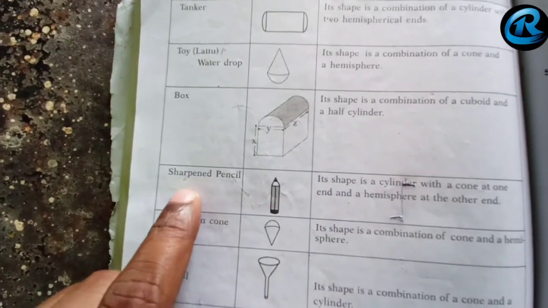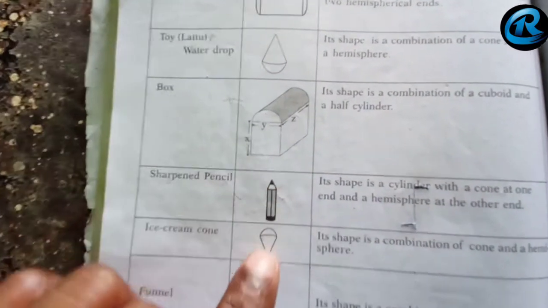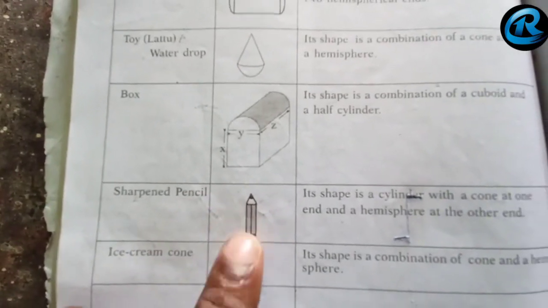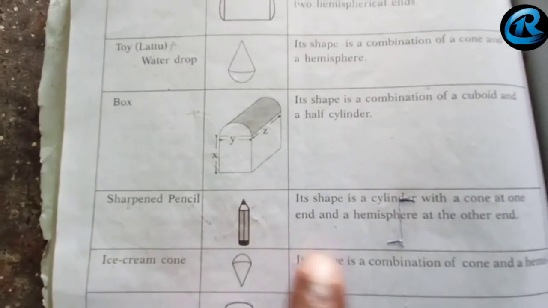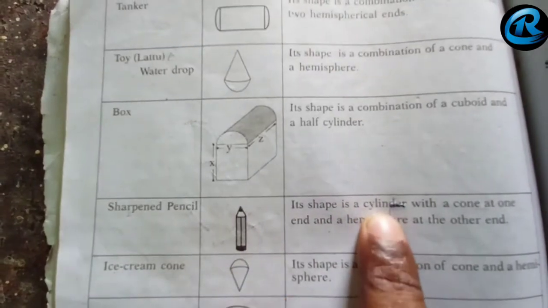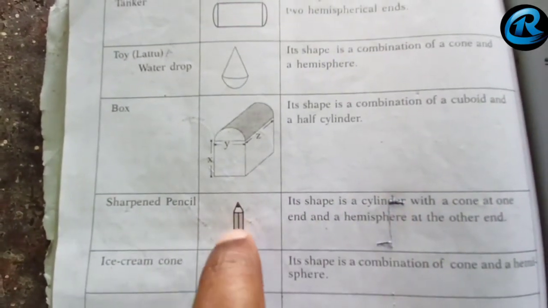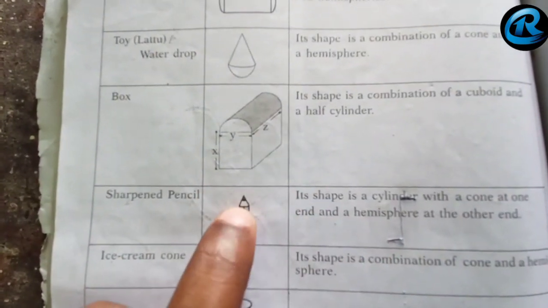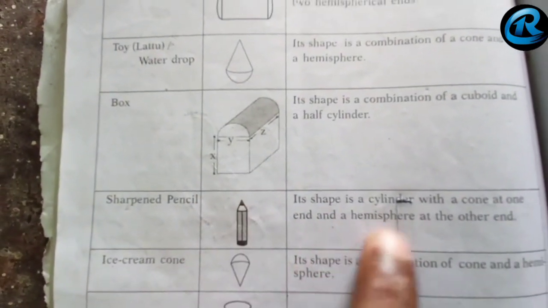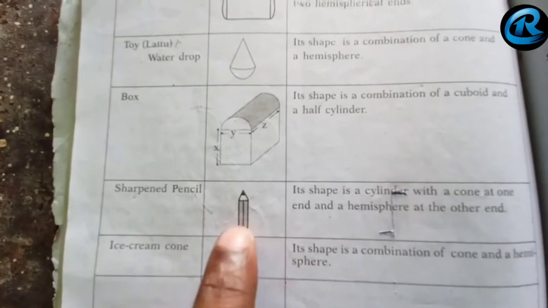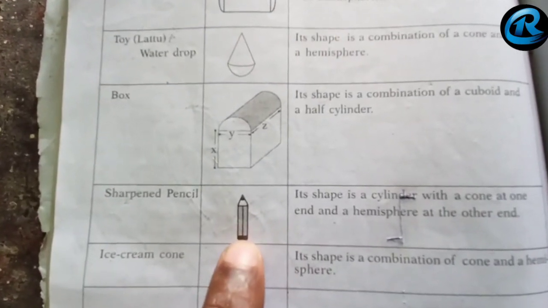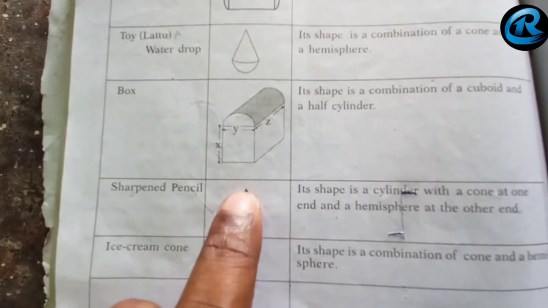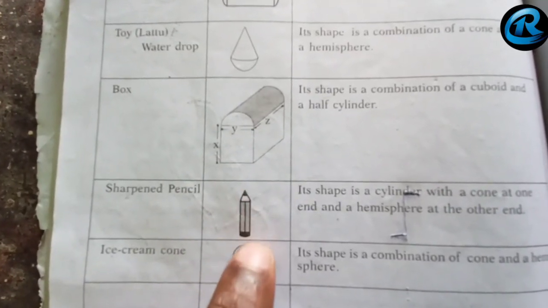And a sharpened pencil. This pencil, can you see here? Yes, this sharpened pencil. What combination of figures can you see in this? It is the shape of a cylinder with a cone at one end. One cone is there at the top and a hemisphere at the other end. At the bottom you have a hemisphere. In the sharpened pencil there is one cylinder, one cone and one hemisphere.